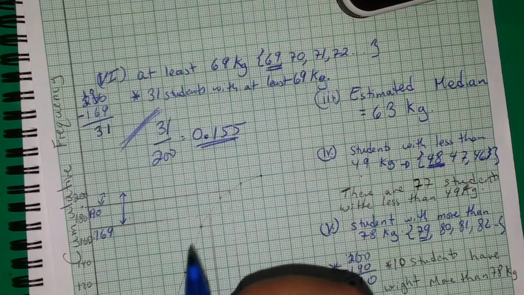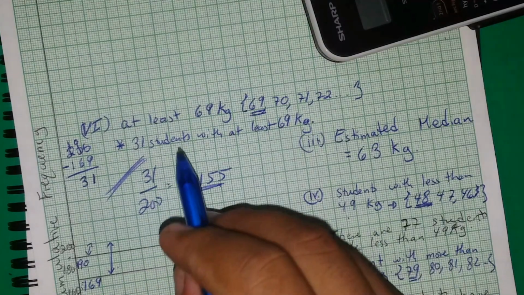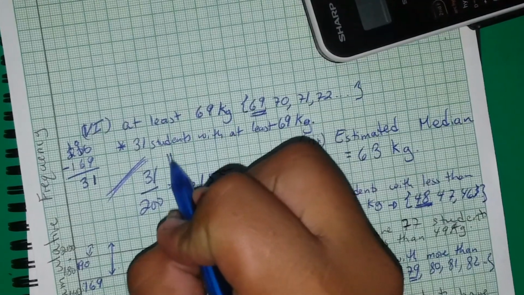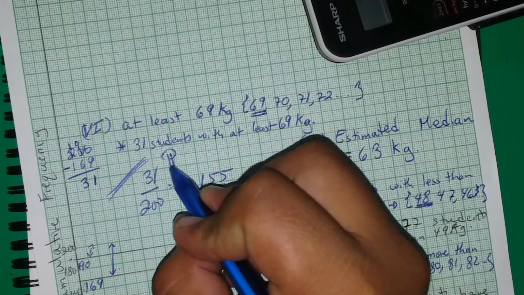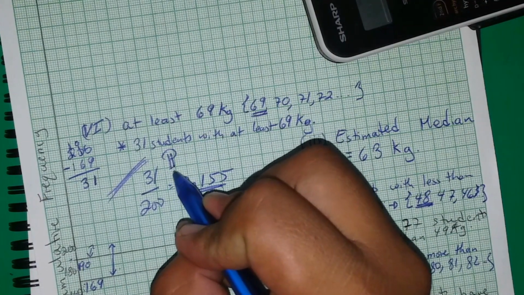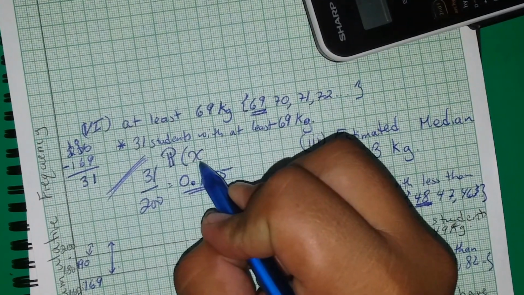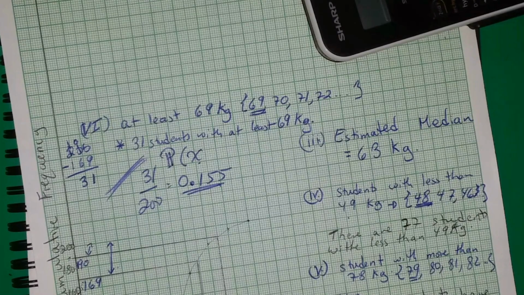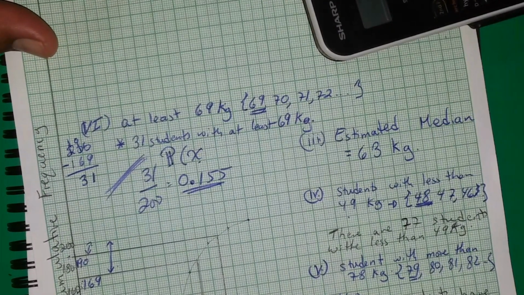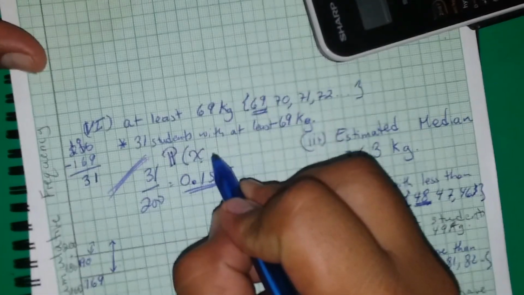Now by the way, how do you write it in probability? You put P, that is probability, with two lines here, like as you can see, of X being at least 69. At least 69 means that we want 69 and it can be more than 69.